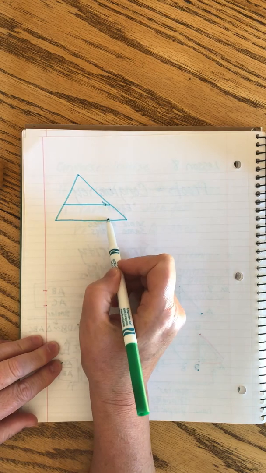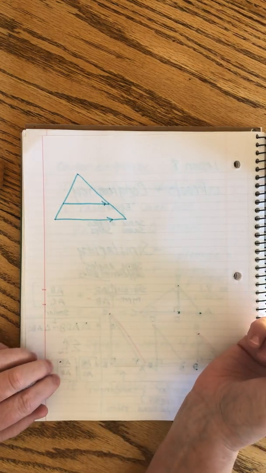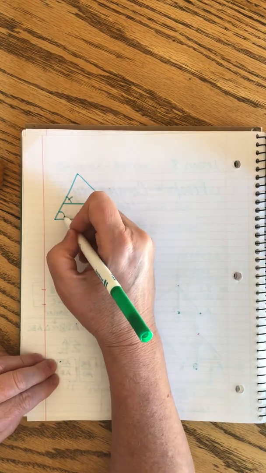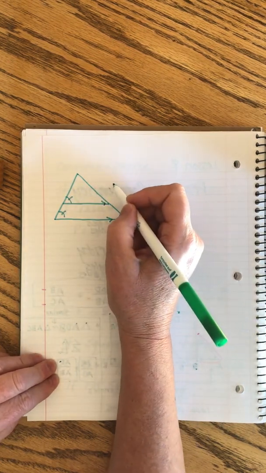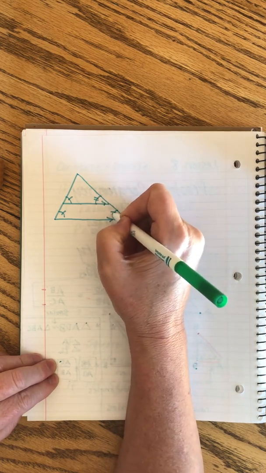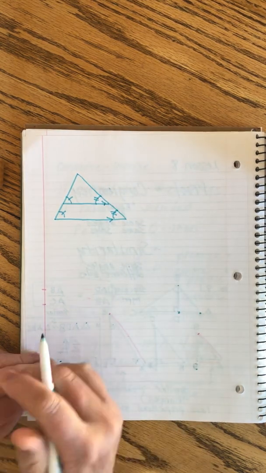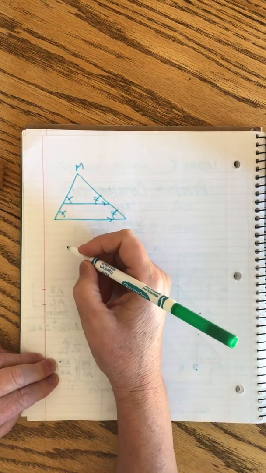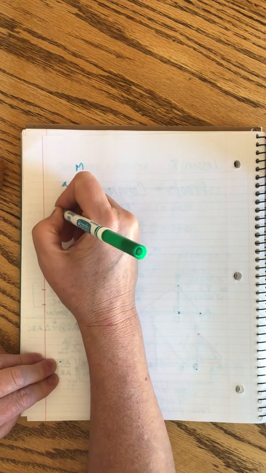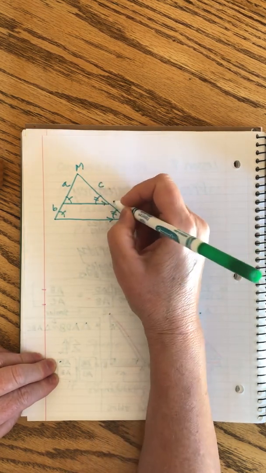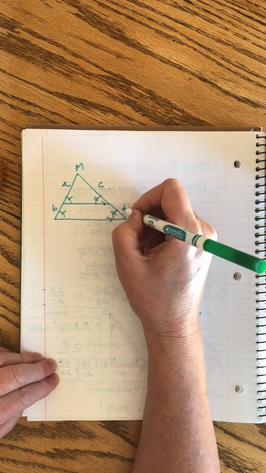Notice that these two lines are parallel. We're told that those angles are the same. We're told that these angles are the same. This is angle M. That's the only one that's labeled. Then we get lengths of sides. So this time we're not talking about the angles. Well, we are going to talk about the angles. It's all important.